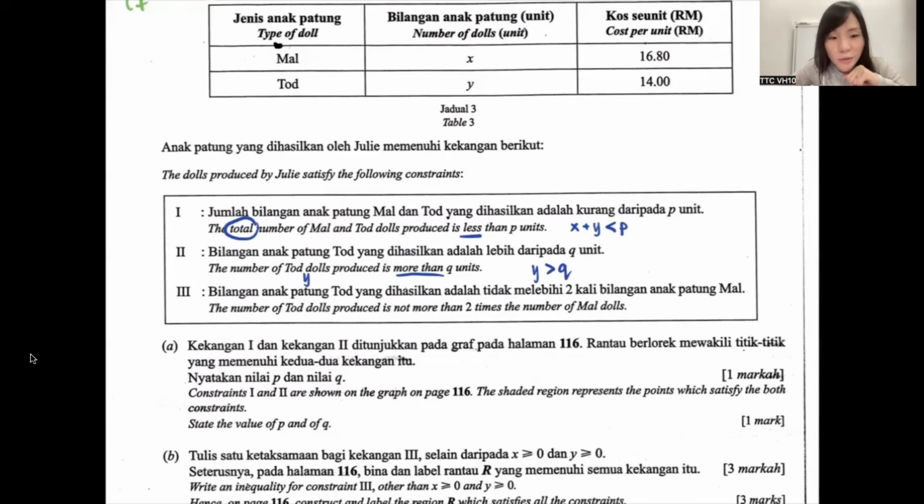Okay, next one. The number of toad doll, isn't it, is Y. Produced is not more than 2 times the Mao doll. Mao, isn't it, X. So Y not more than 2 times X. Very direct one. No need to think one. Directly right. Y. Not more.